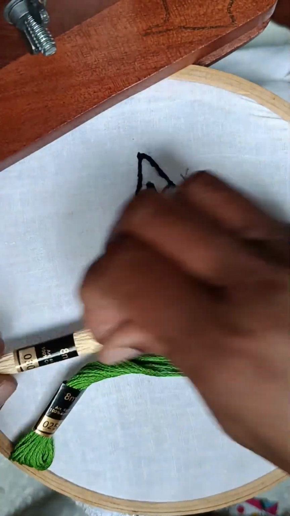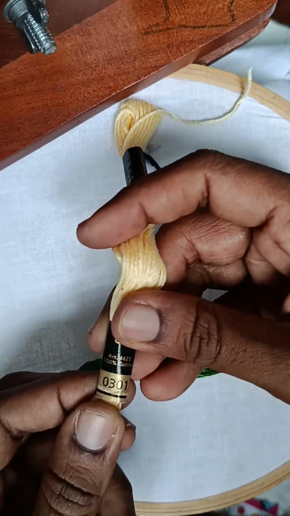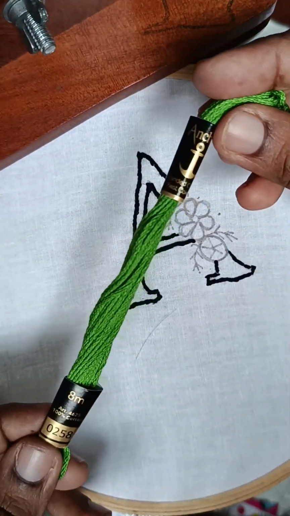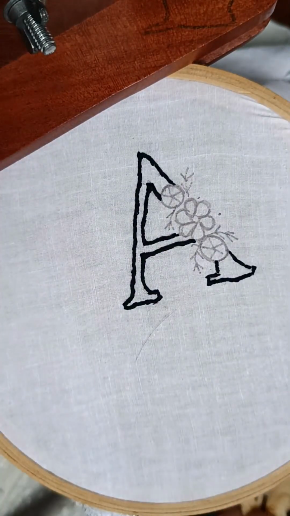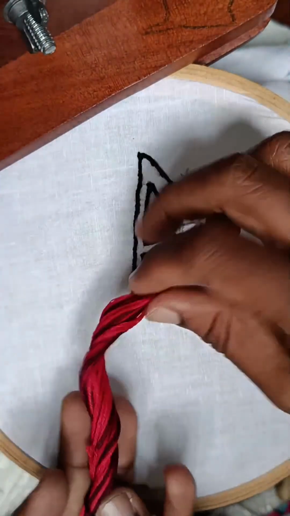So this is the off-white color. It's an Anchor embroidery thread and its number is 0301. And this is the green color Anchor embroidery thread. Its number is 20258. And one more embroidery thread is there, that is red and dark maroon color.